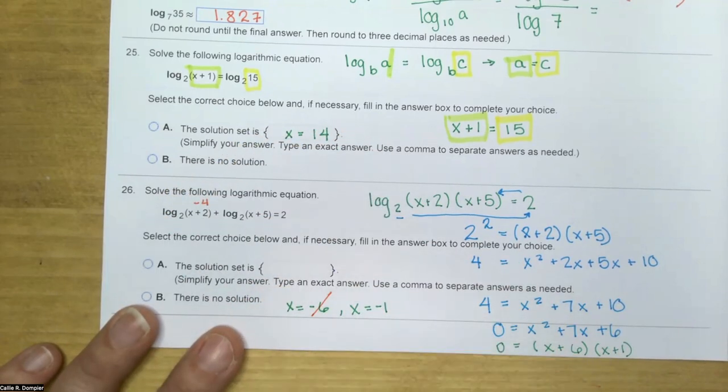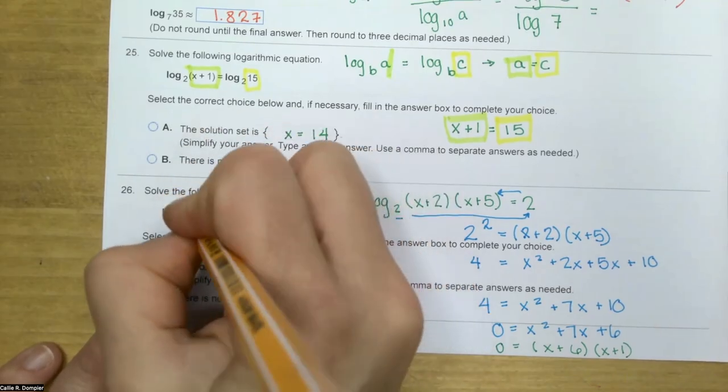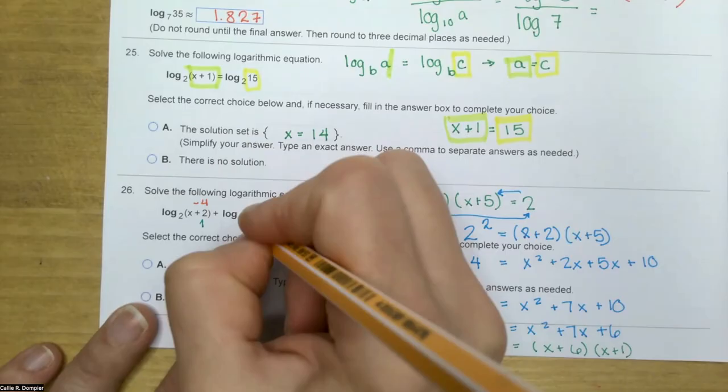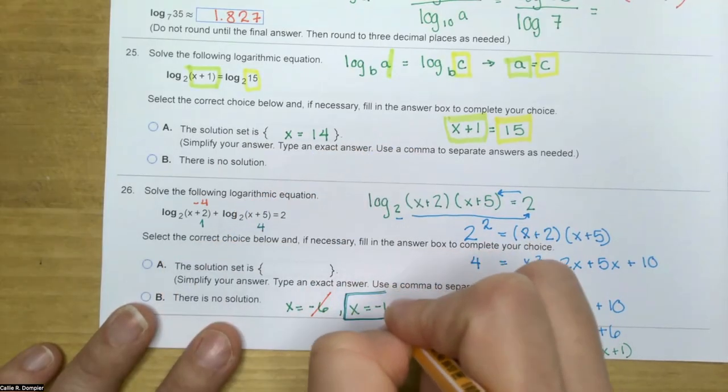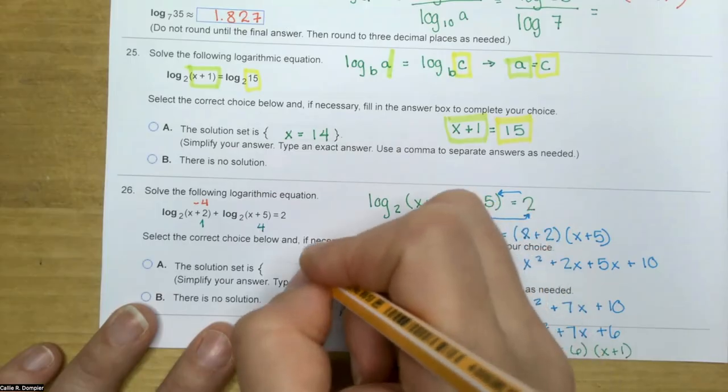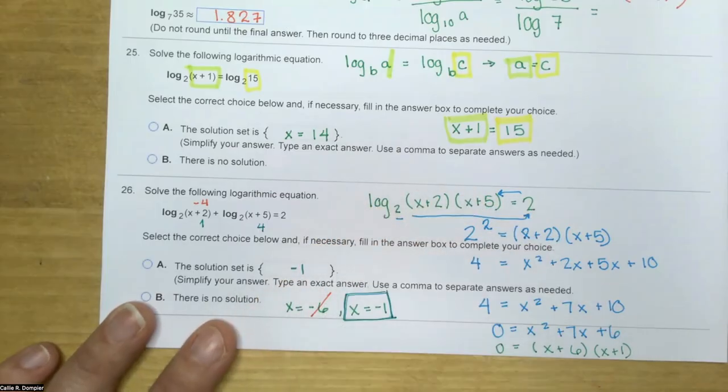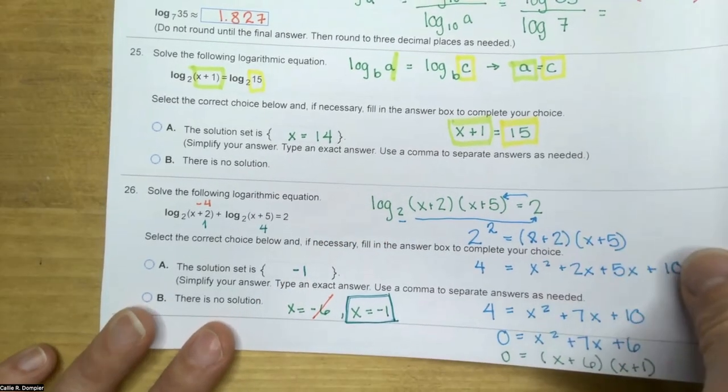If I did -1, log base 2 of -1 plus 2 is +1, and -1 plus 5 is +4, so that one's okay. So this would be our final answer. The solution set is -1 for 26.